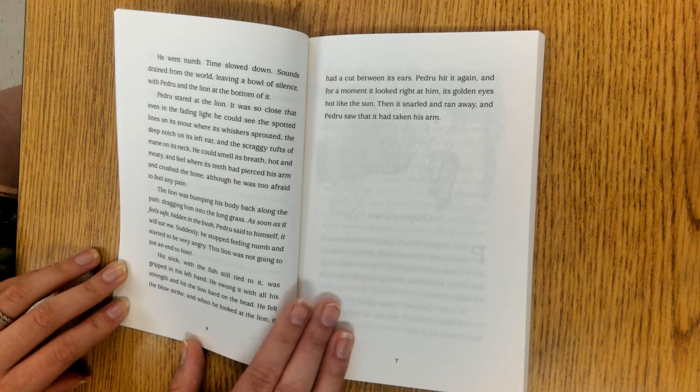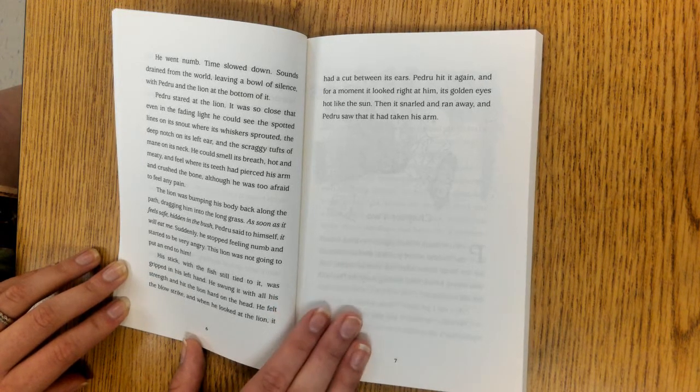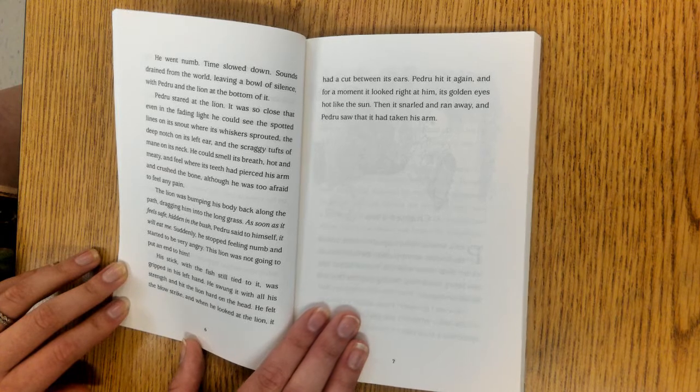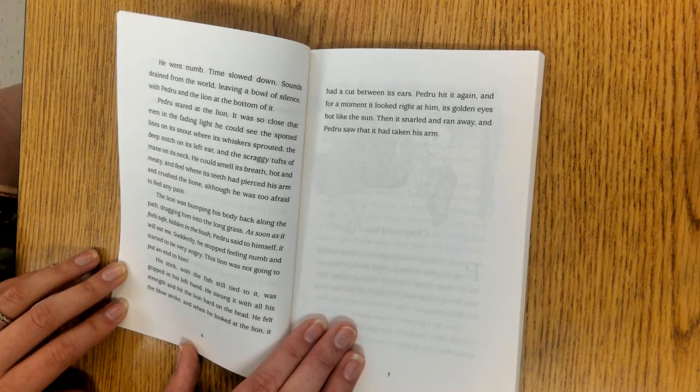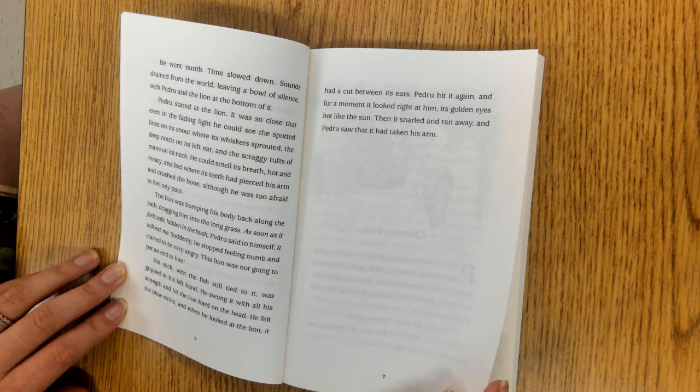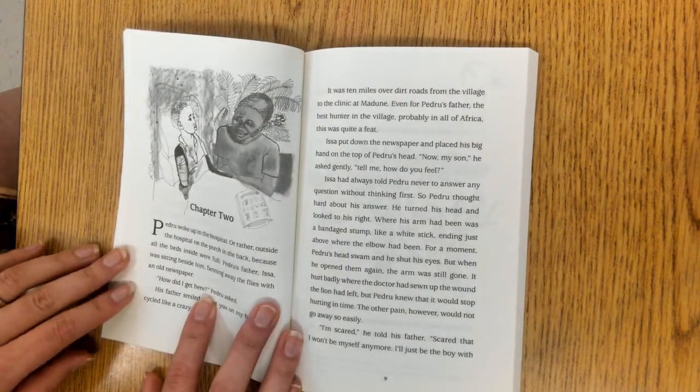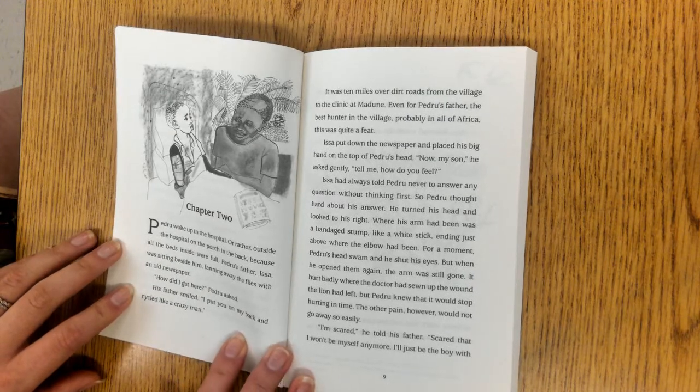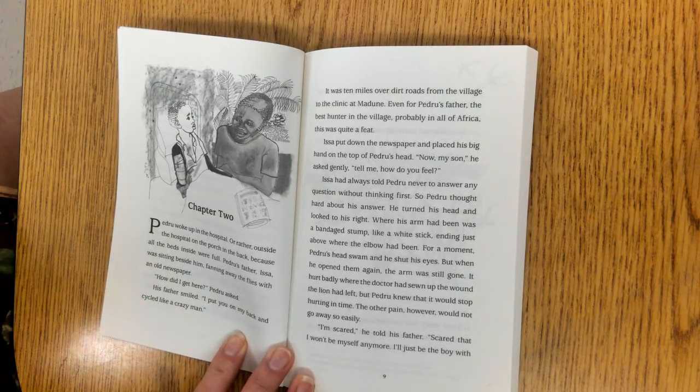His stick with the fish still tied on it was gripped in his left hand. He swung it with all his strength and hit the lion hard on the head. He felt the blow strike, and when he looked at the lion, it had a cut between its ears. Pedro hit it again, and for a moment it looked right at him, its golden eyes hot like the sun. Then it snarled and ran away, and Pedro saw that it had taken his arm. Oh, Lord.